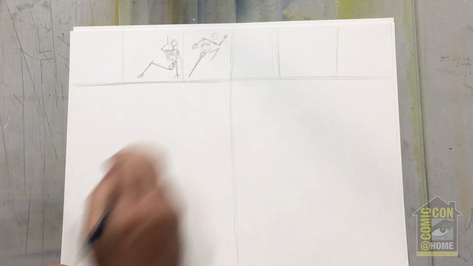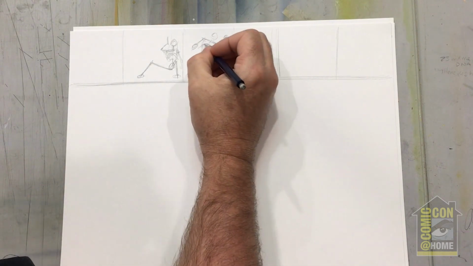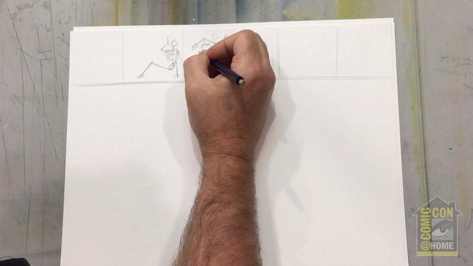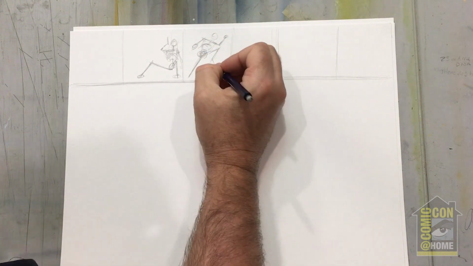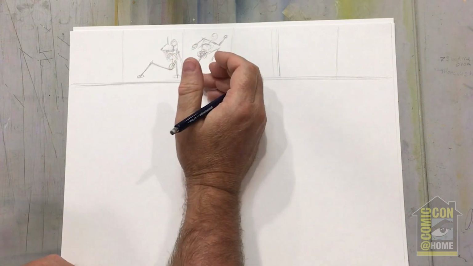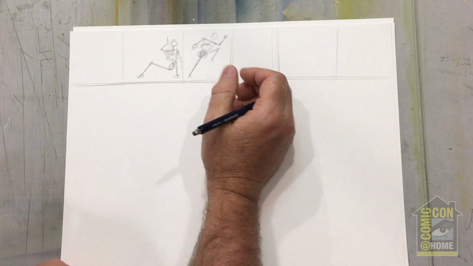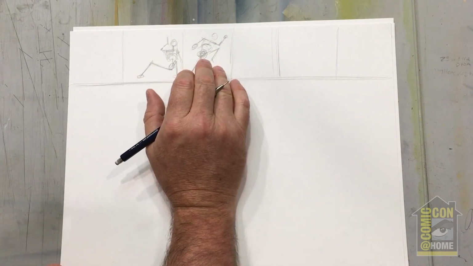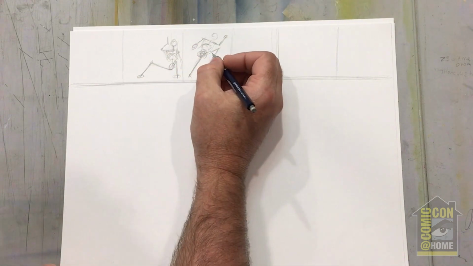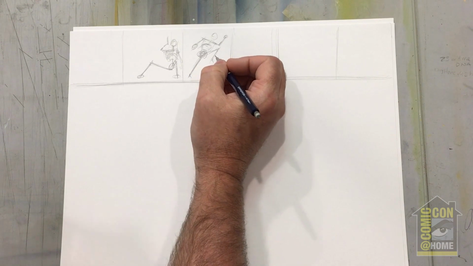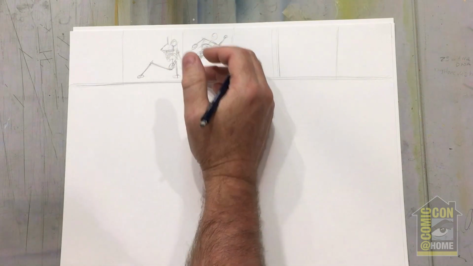So you can see that with just real basic lines, we start out. You can put in more details if you need, but if you're just doing a quick action type pose, you really don't need more than this, because you're going to be able to figure out what appeals to you best as the artist for what your needs are.